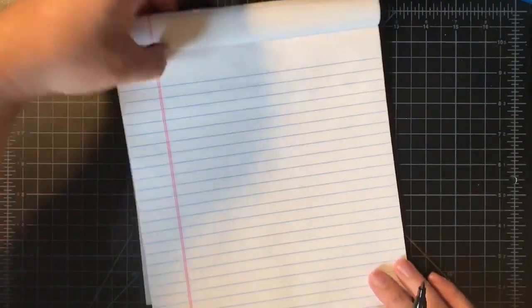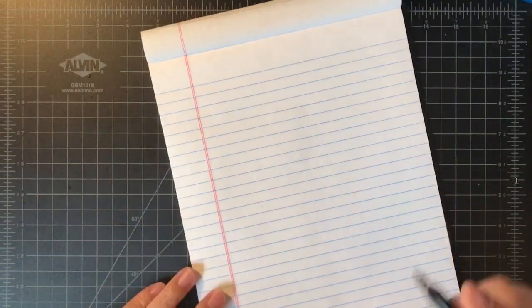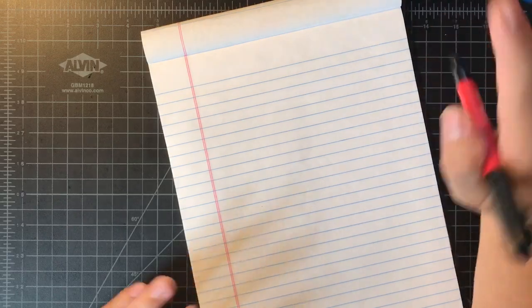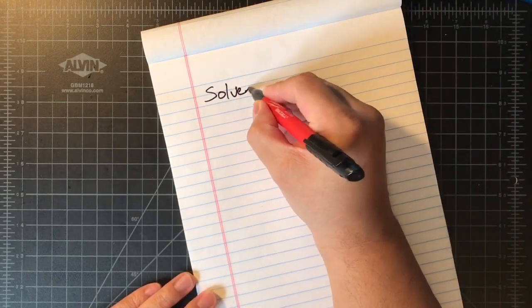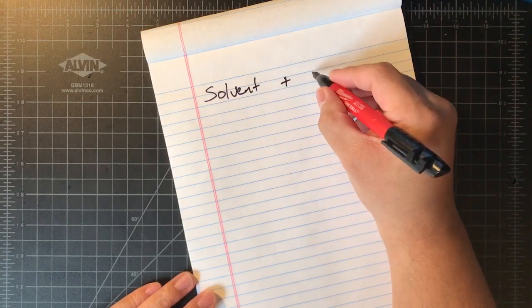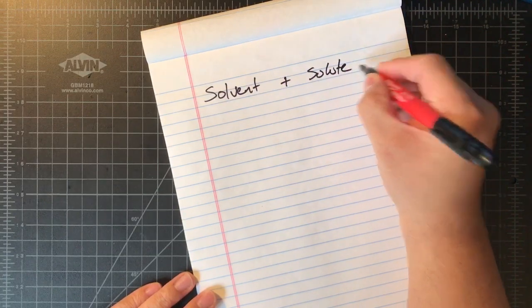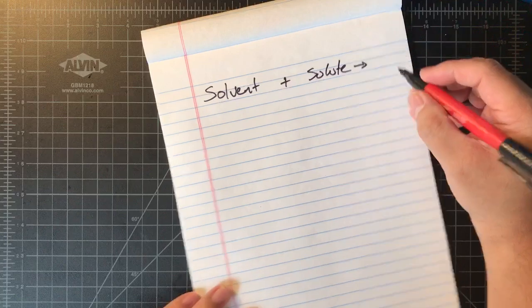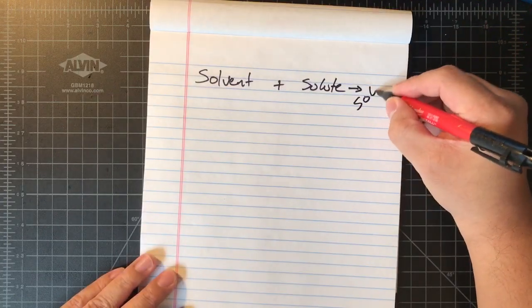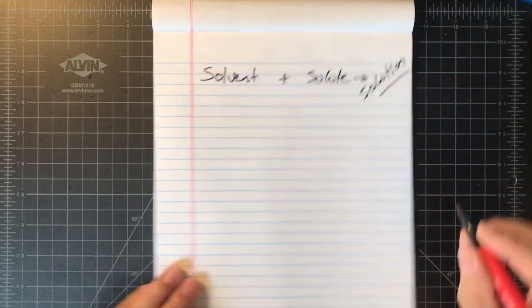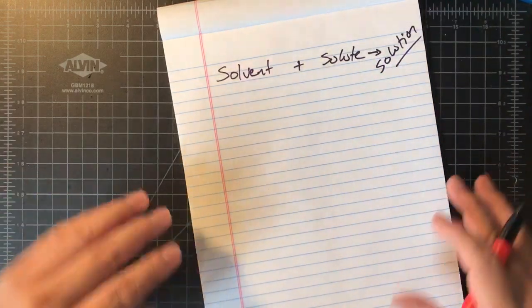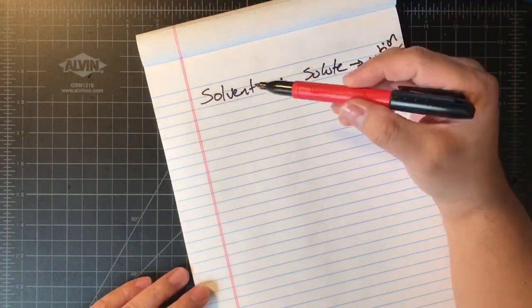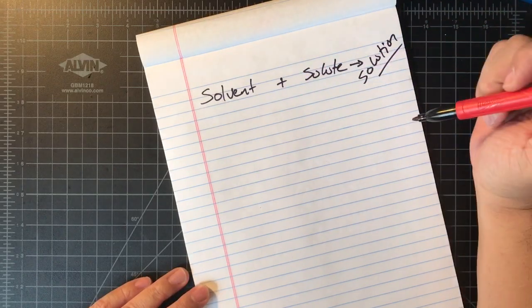So what exactly is a solution? Solutions are made up of two things: a solvent and a solute, which, when combined, give you a solution. I should have found a better way to do this, or maybe written it down smaller. First time for everything, right? All right, so you have your solvent, you have your solute, and you have your solution.